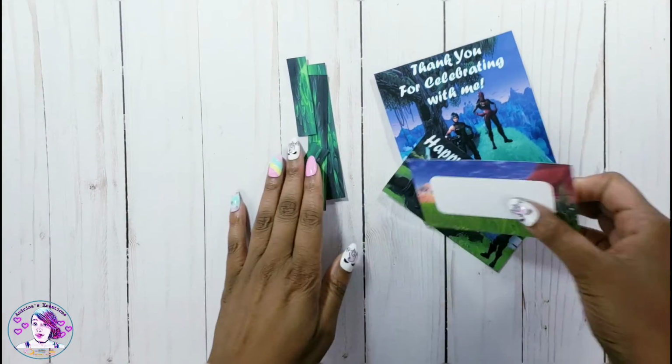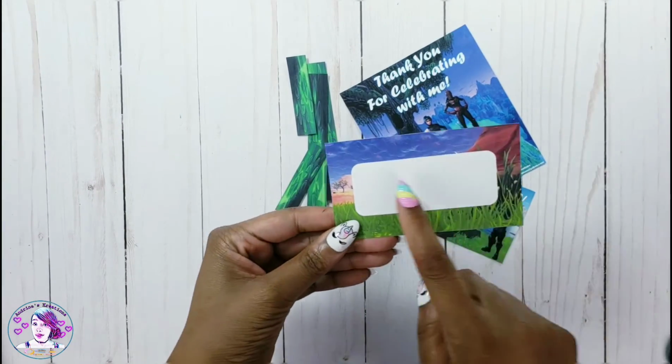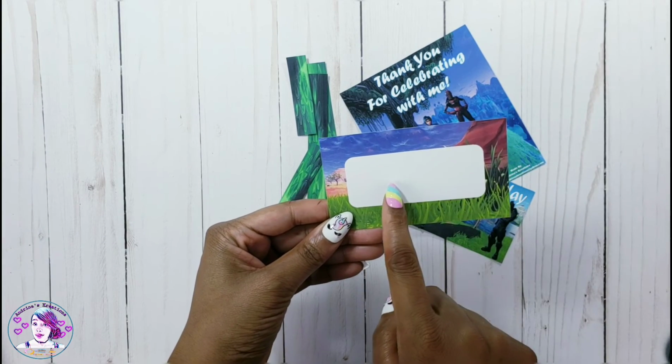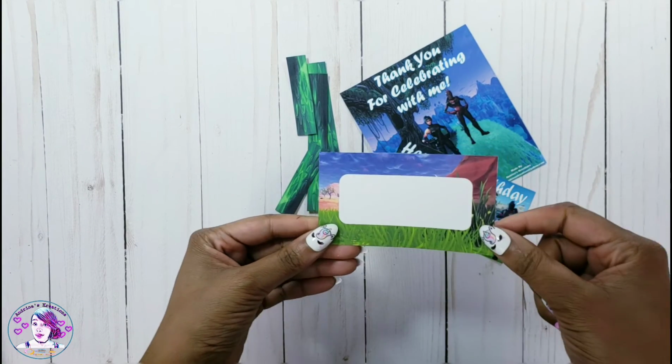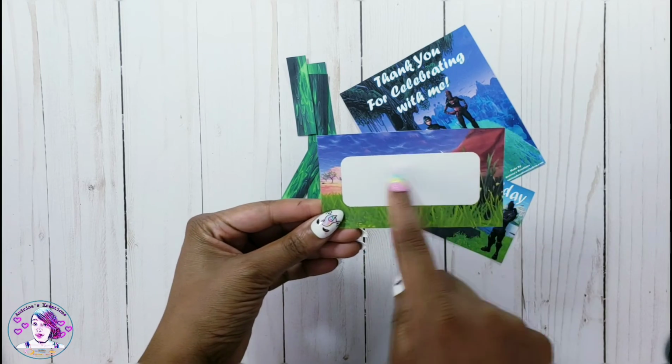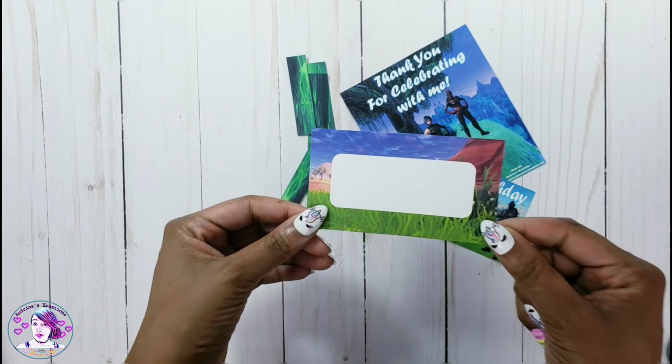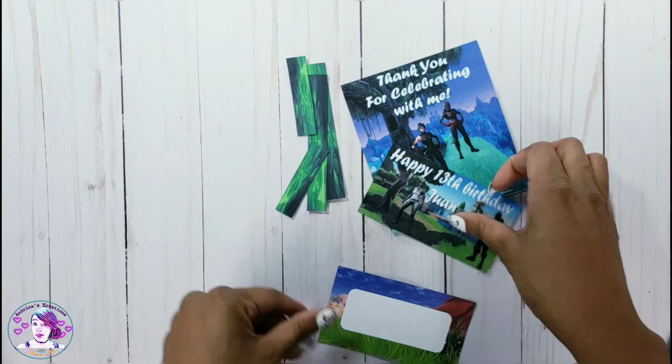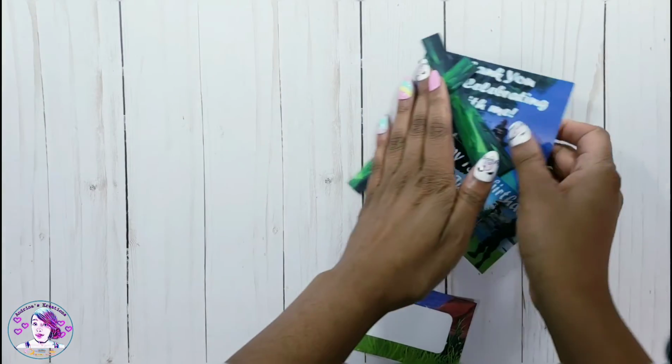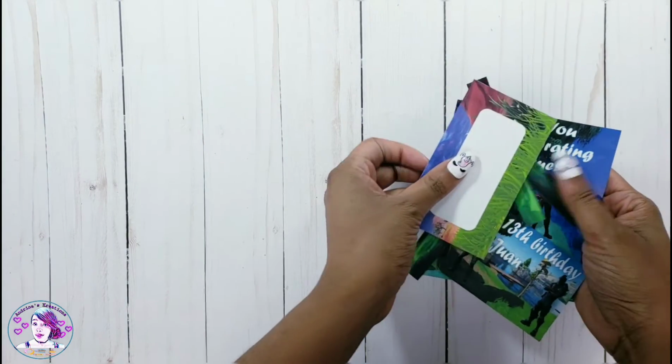Okay, once all your pieces are cut out, this is how they're going to look. Do not take this white piece out yet, because once you glue it to your box, then you can cut out this part together when it's on top of the box, and I will explain it a little bit more. But this is how they look, and now I'm going to show you how to build your box.